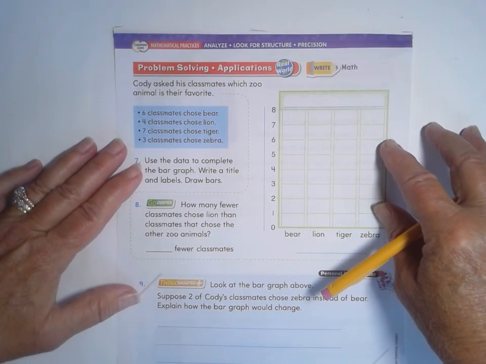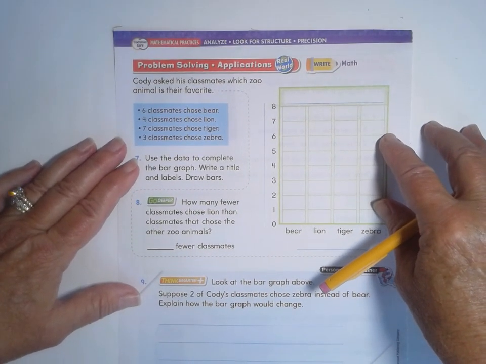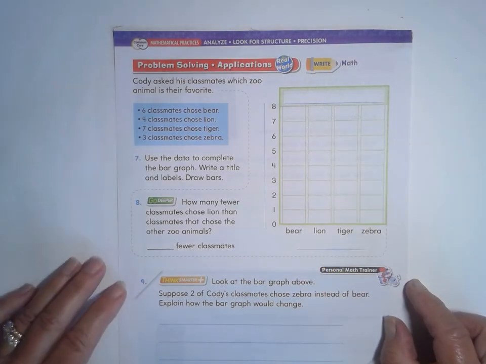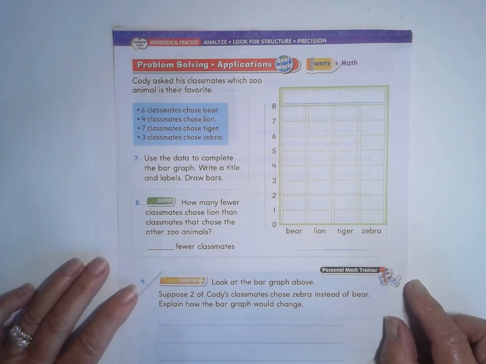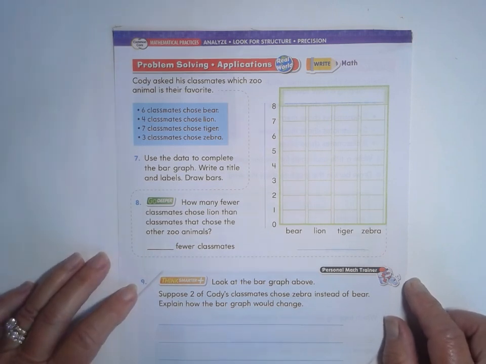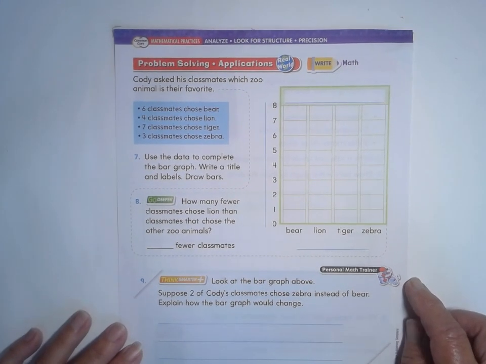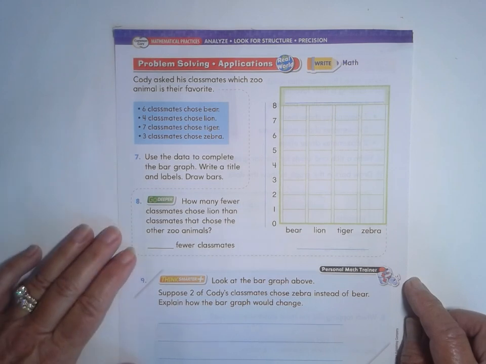And this is problem solving. And again, you're going to complete a graph. Cody asked his classmates which zoo animal is their favorite. 6 classmates chose bear, 4 classmates chose lion, 7 classmates chose tiger, 3 classmates chose zebra. Use the data to complete the bar graph and write a title and labels and draw the bars.